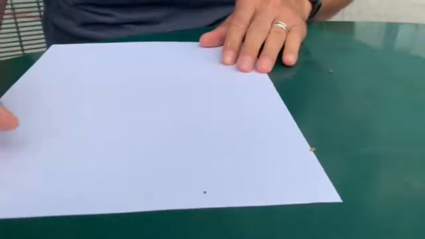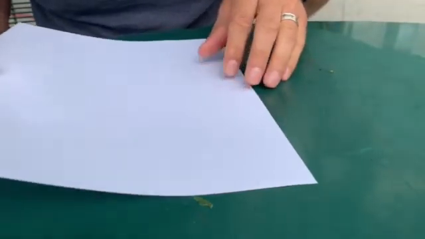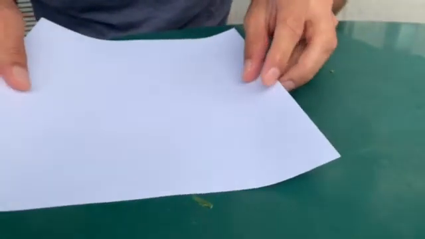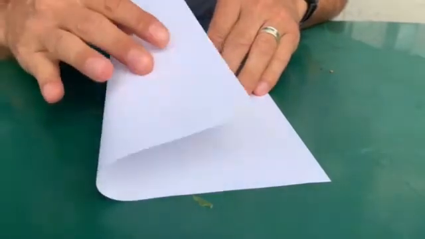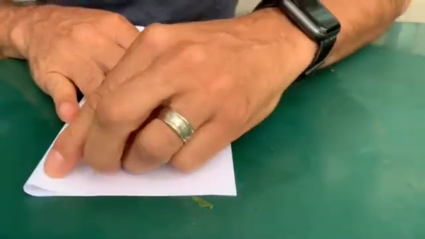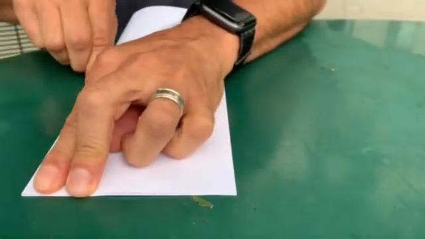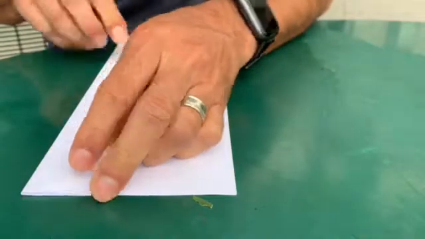Okay, today we're going to learn how to make a paper airplane and find out why it flies and why it lands. Okay, the first thing we need to do is fold the paper lengthwise in the middle. Get a nice good crease in the middle, like so.